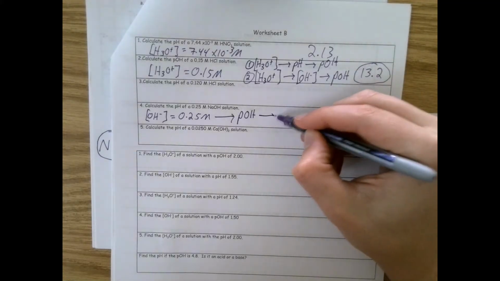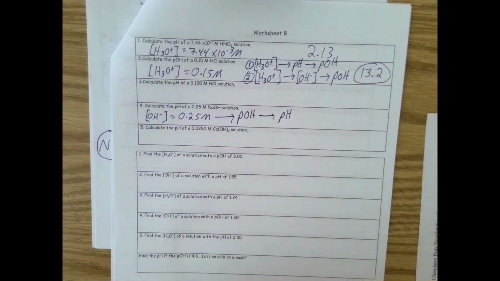Then go from pOH to pH. High number or low number? What should I expect? High number. pH of a base is going to be high.